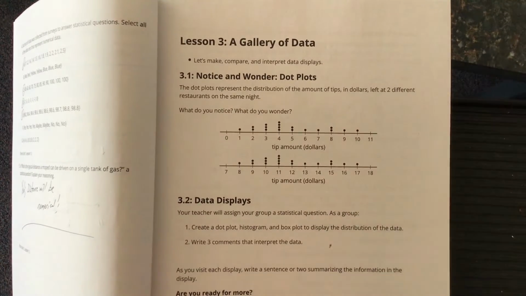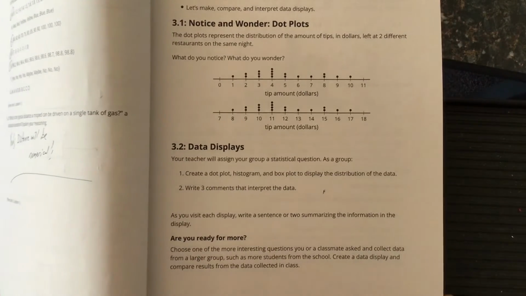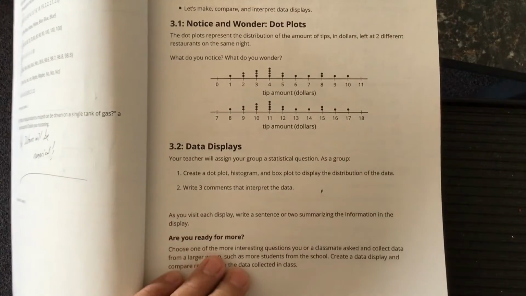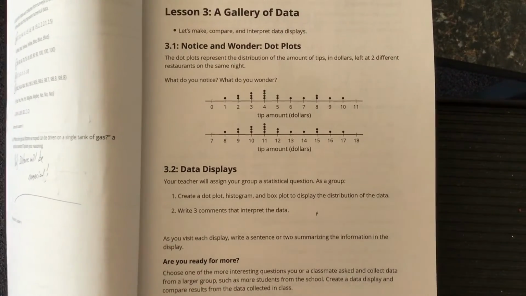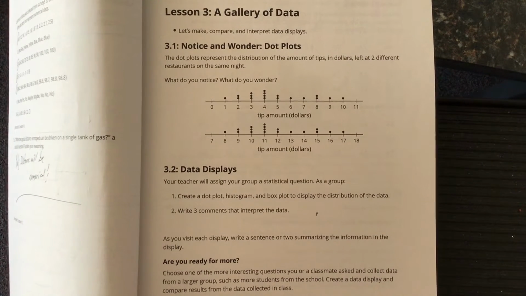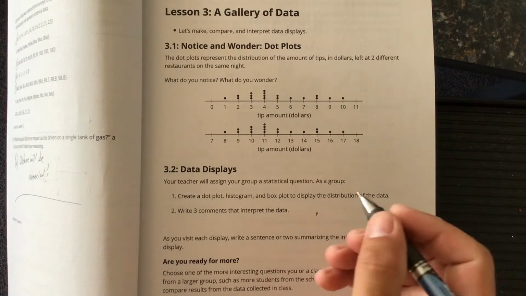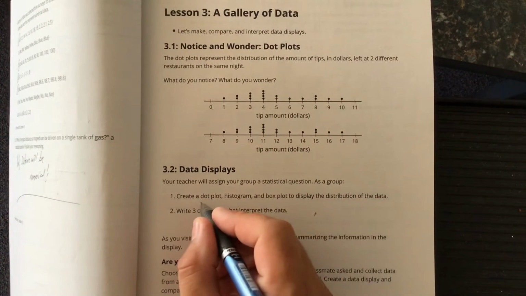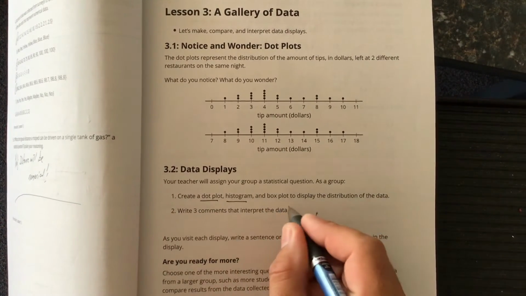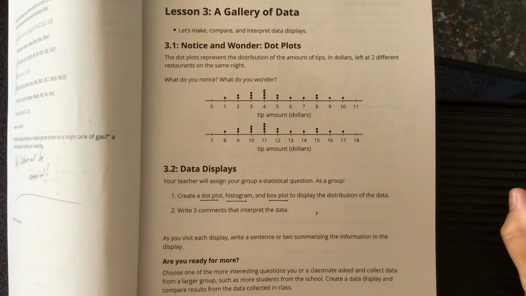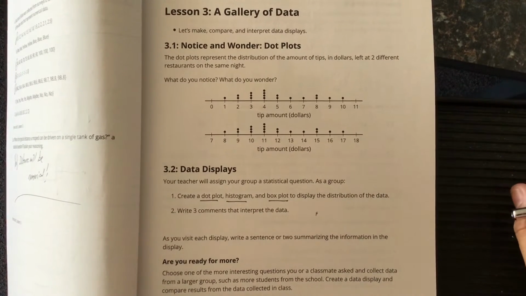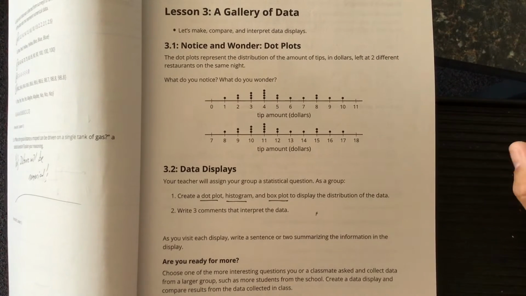Good. So different displays of data is what we're going to be working on today. Okay, so really nothing new today. We're just going to create our own from some random data. So you are going to make a dot plot, histogram, and box plot. Okay, I'm going to give you a sheet of paper. I got some markers if you want to make it look nice, or crayons, whatever to dress it up.